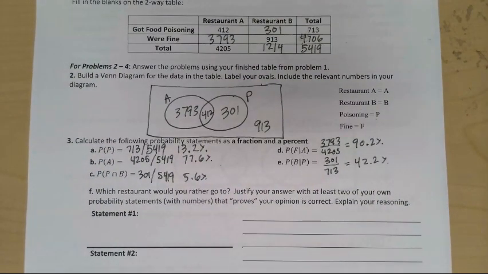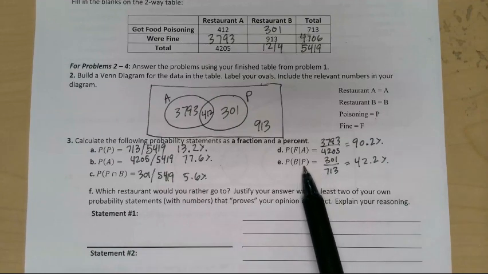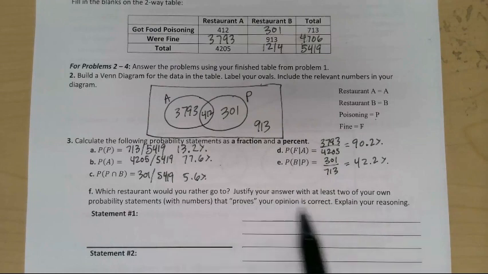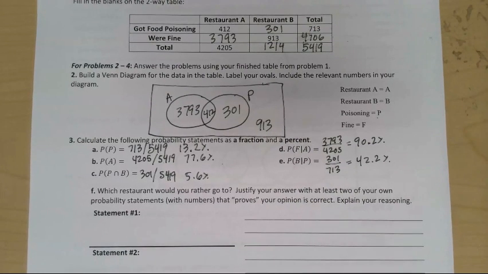Okay, which restaurant would you rather go to? Well, I'm looking at this, and of all the people that went to restaurant A, I'm looking at this, and justify your answer with at least 2 of your own probability tables with numbers that prove your opinion is correct.